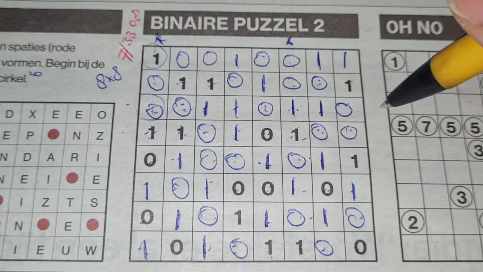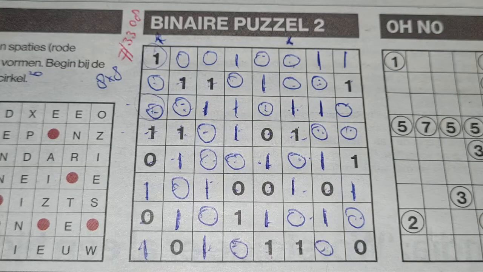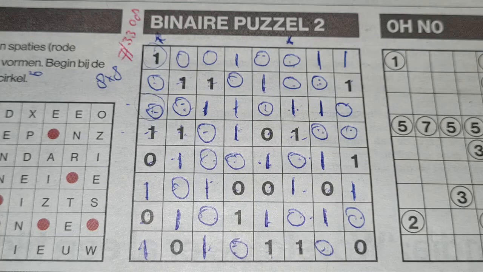Finished in 4 minutes. Alright. Great. A binary. I like this one. Yes, I really do. Do you think so? Thumbs up. Otherwise, thumbs down.